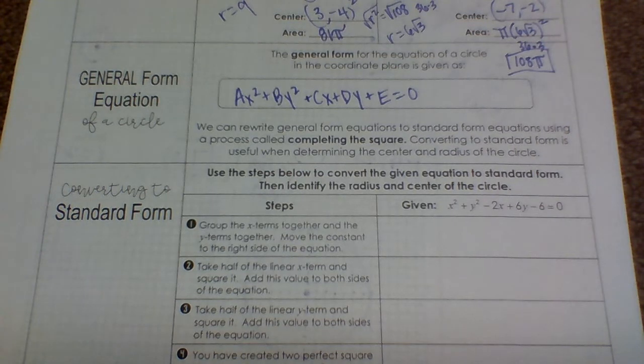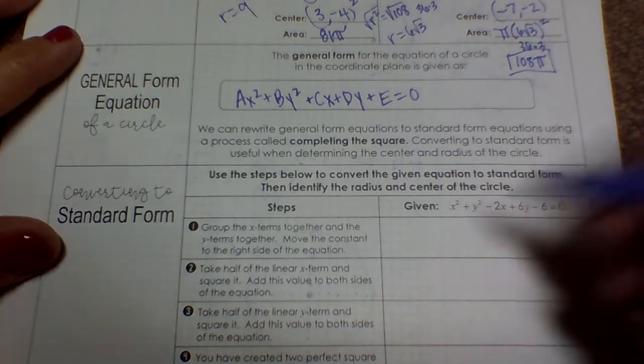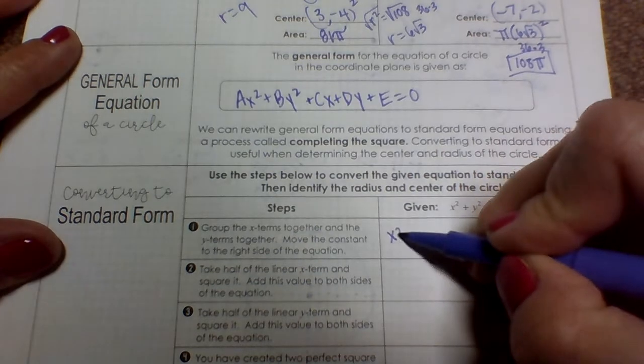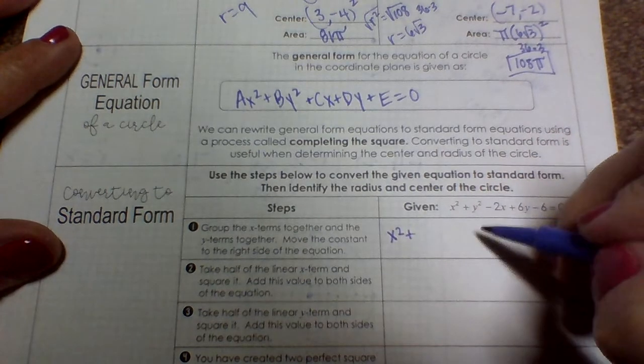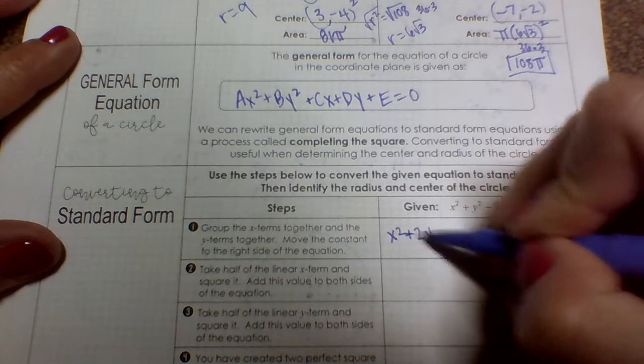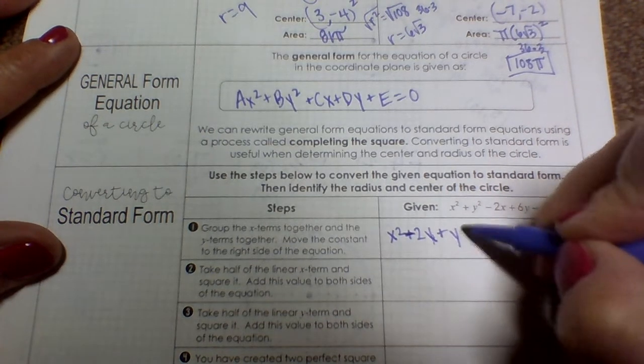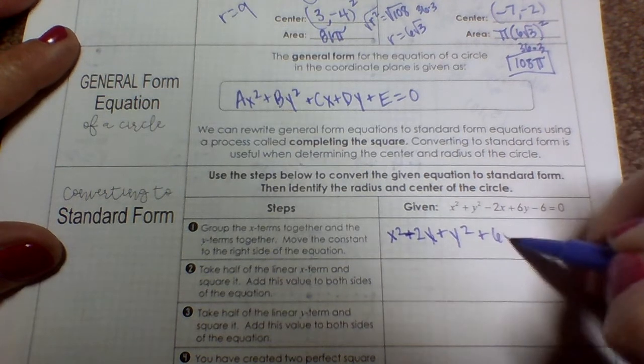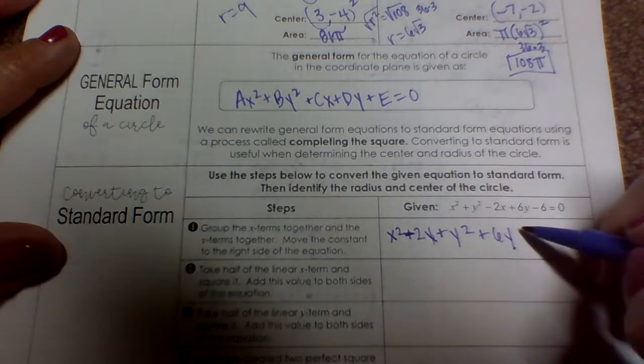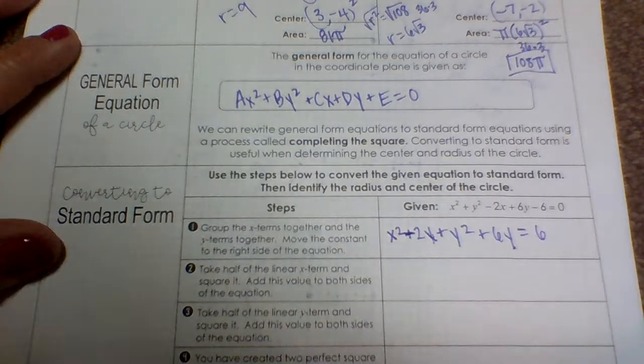So if you don't remember what I'm talking about, first step, let's rearrange them to group the x terms and the y terms together. So I'm going to put x squared minus 2x, that's a minus right there, minus 2x. Plus y squared plus 6y. And then put the constant on the other side.